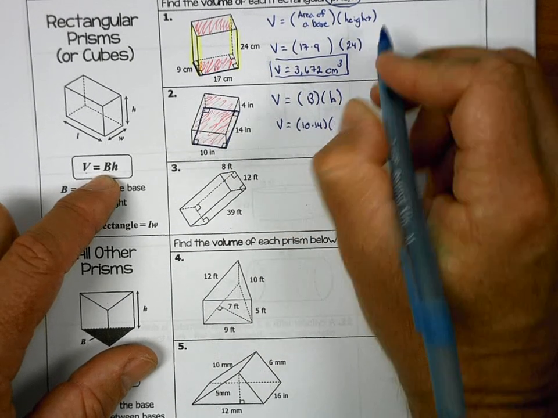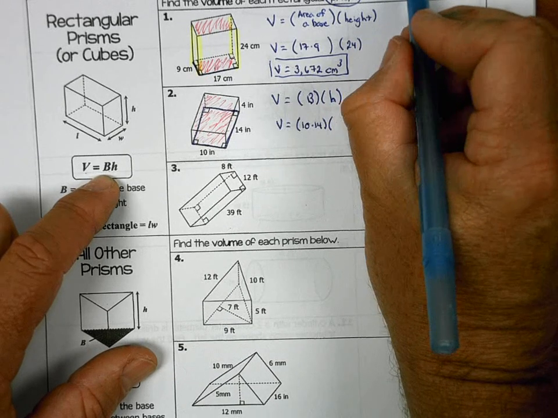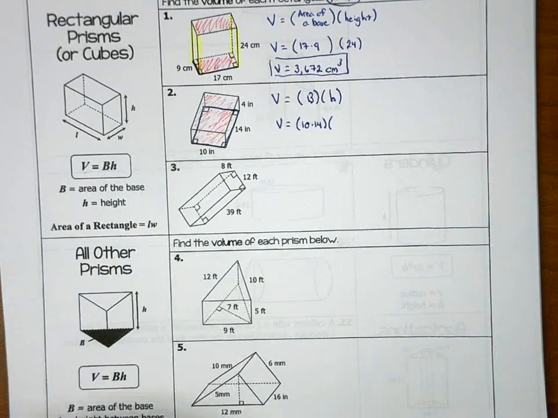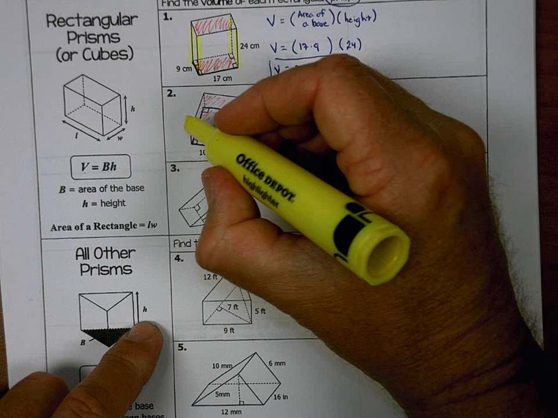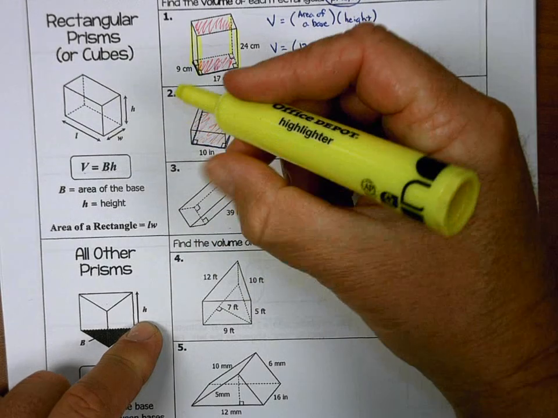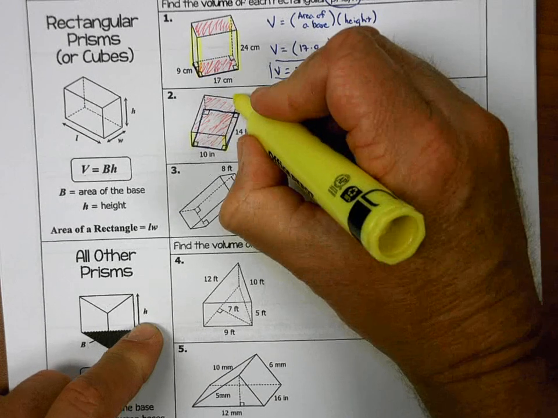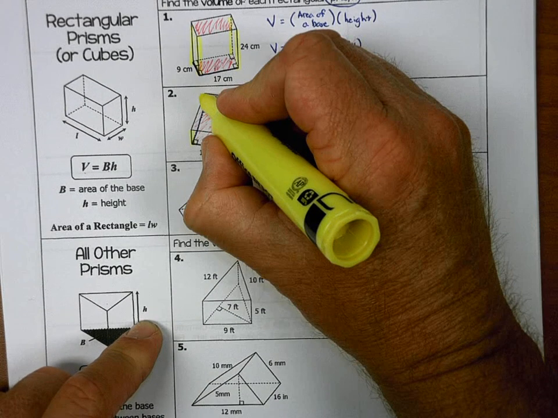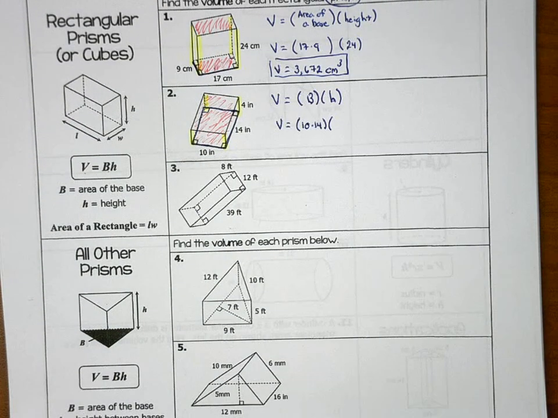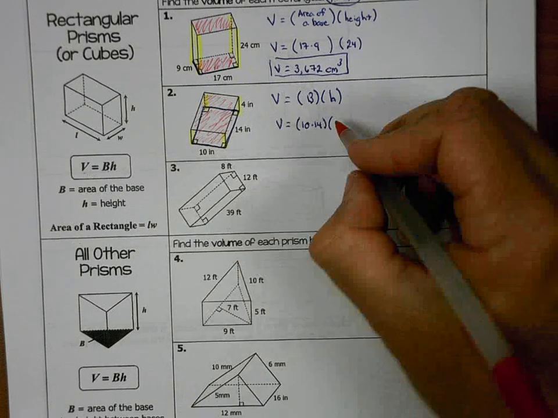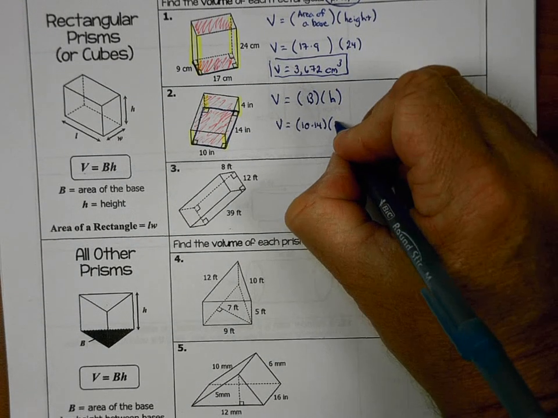Well, what's the height? The height is a line segment that connects the two bases to each other. And I have 4 heights in this picture. That line segment would be a height, that line segment would be a height, that line segment would be a height, and that line segment in the back would be a height. How long are those? Well, they are 4. So that means my height is 4.